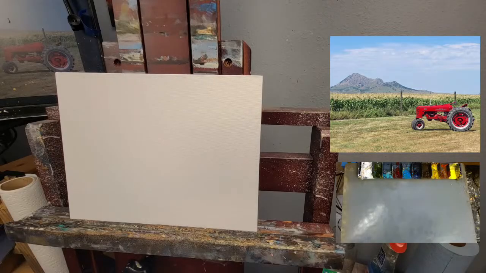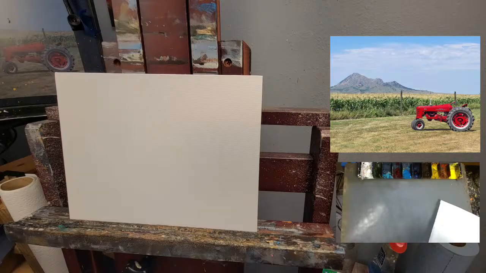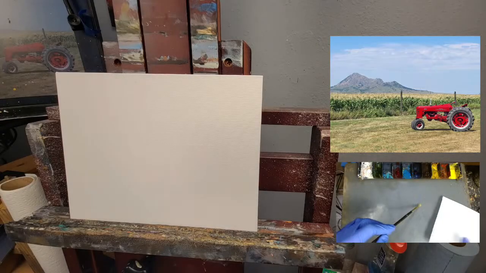I am on a 7x9 canvas this evening. Let me get that switched over. There we are. You can see my canvas, and we will get it going. I need some good drawing brushes. I think I'll use, well, maybe this one. It's kind of fat and ugly.